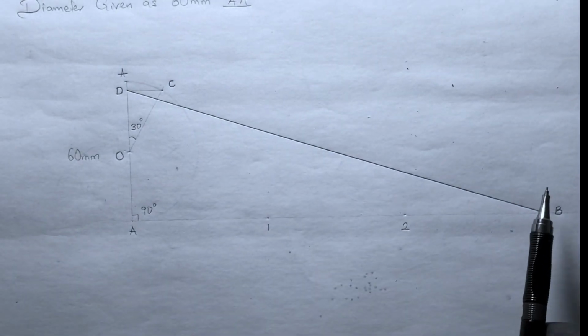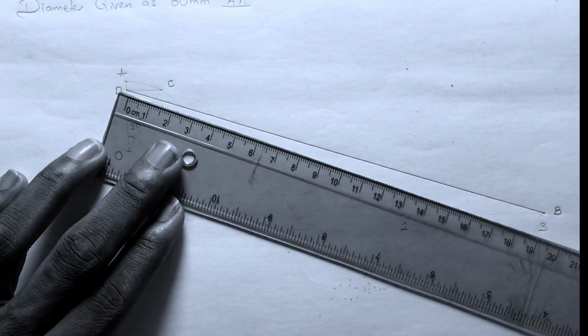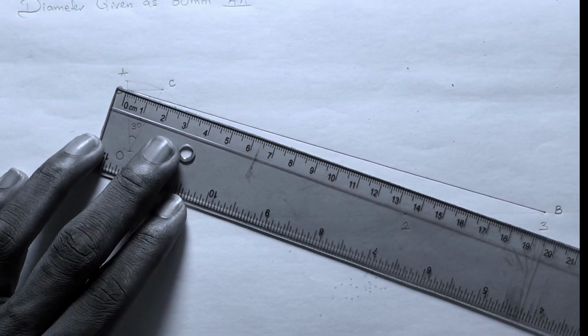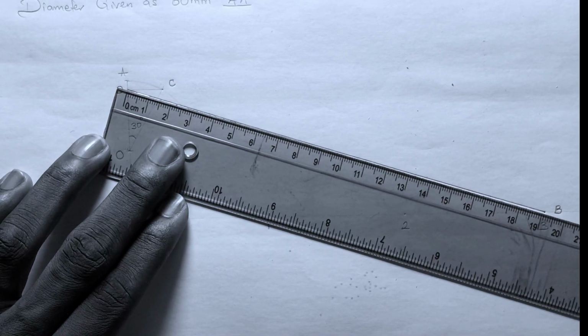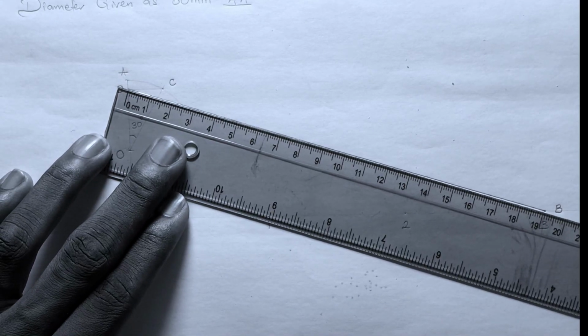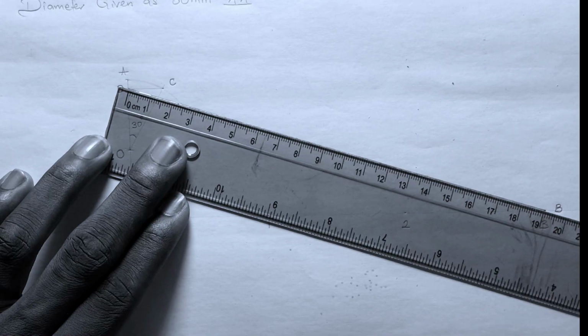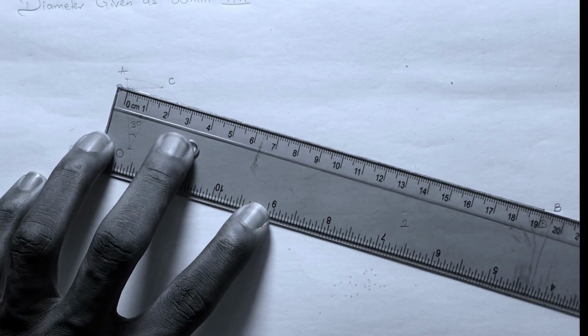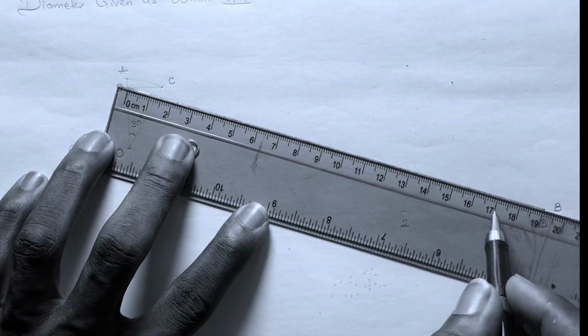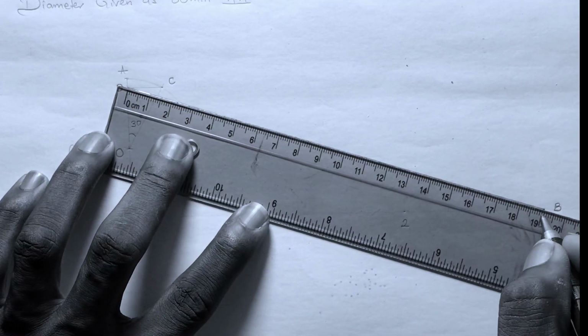So I'm going to take the measurement of our point DB. From D to B, we have a length of 19 centimeters. If you look at the ruler, we have 0, 1, 17, 18, and point 19.